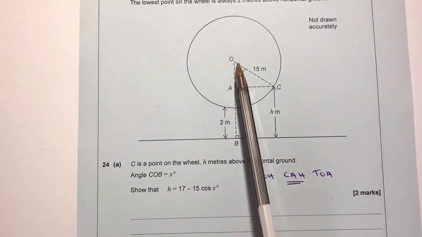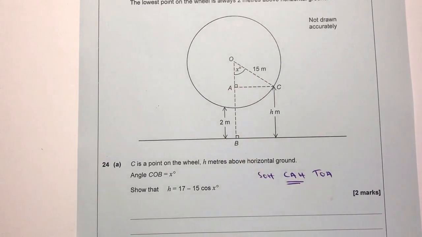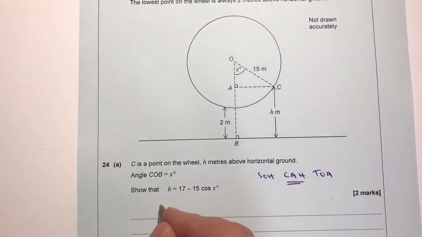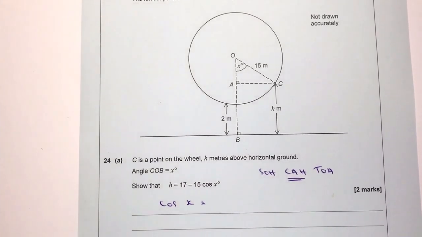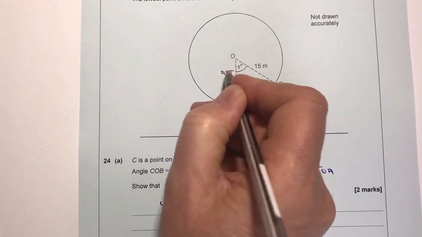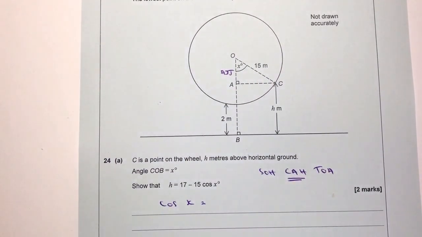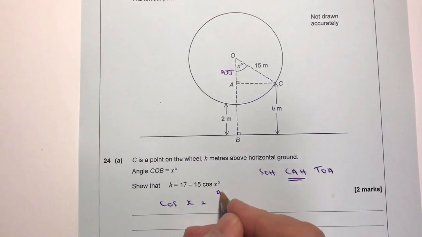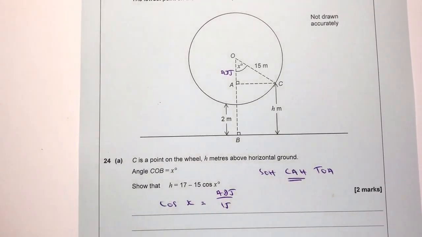We've got a right angle triangle, so that's my right angle triangle in there, and I could write that the cosine of x equals the adjacent, which is this bit here, and then the hypotenuse, which is 15. So I've got adjacent divided by the hypotenuse of 15.